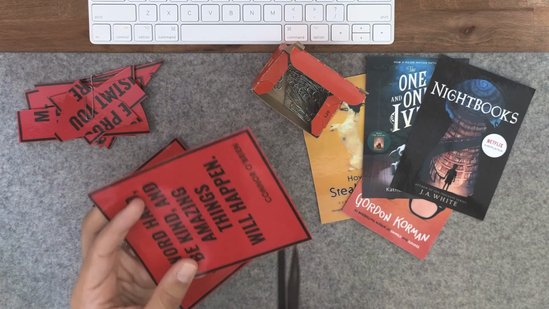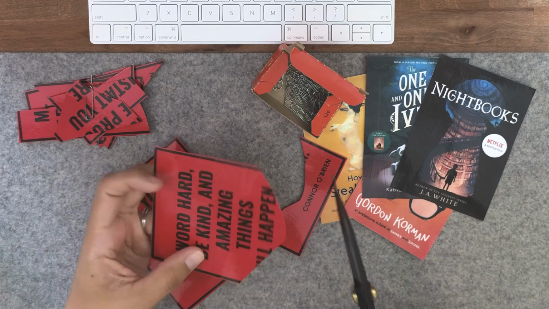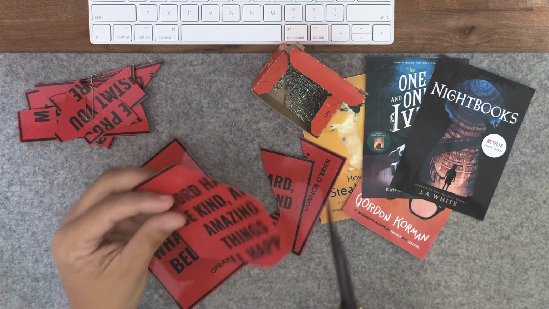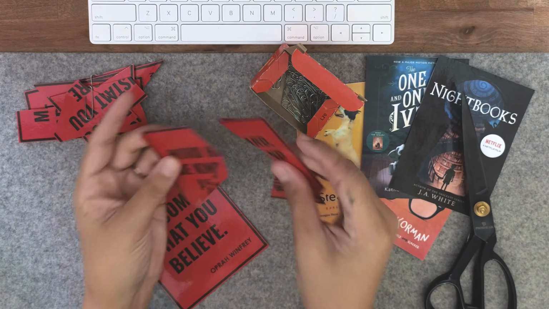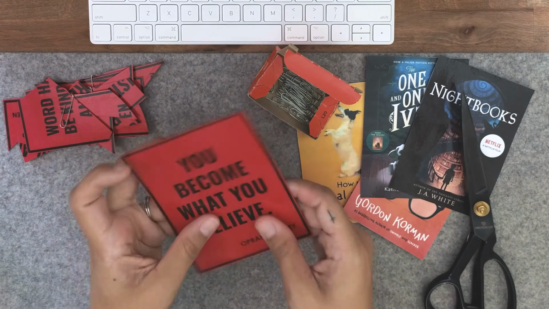Same thing here. 1, 2, 3, and 4. So I have these sets that I'm making for each one.